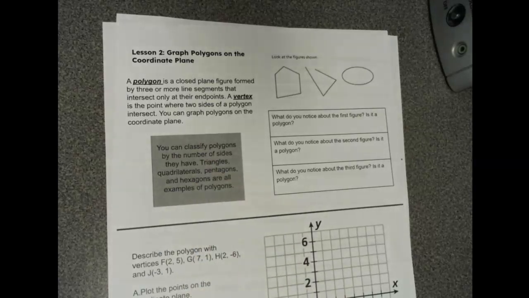Let's look in the gray box. You can classify polygons by the number of sides they have. Triangles, quadrilaterals, pentagons, and hexagons are all examples of polygons.